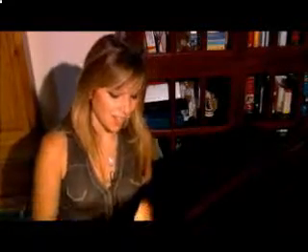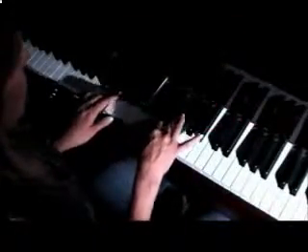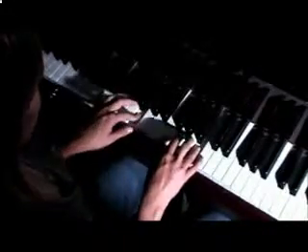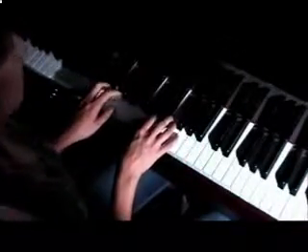If you put both hands together, the only difference is your third finger is going to be crossing over when your thumb on your right hand is crossing under. And the opposite, when you're going down the scale, your right hand will be crossing the third finger over while your left hand is crossing the thumb under. So here we go. C, D, E, F, G, A, B, C, B, A, G, F, E, D, C.